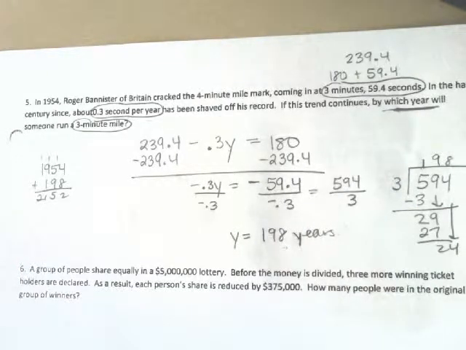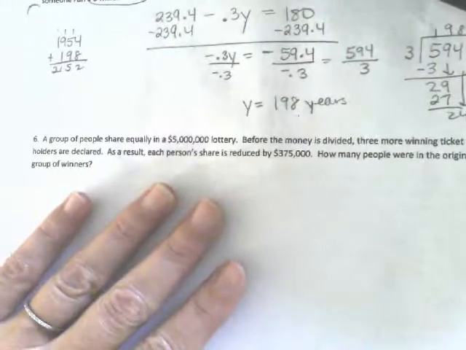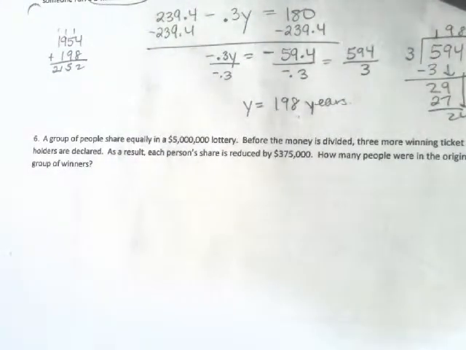All right? We're not going to do the last one. The last one, if we had time, I would have had you try that on your own anyway. It's very similar to number 1.